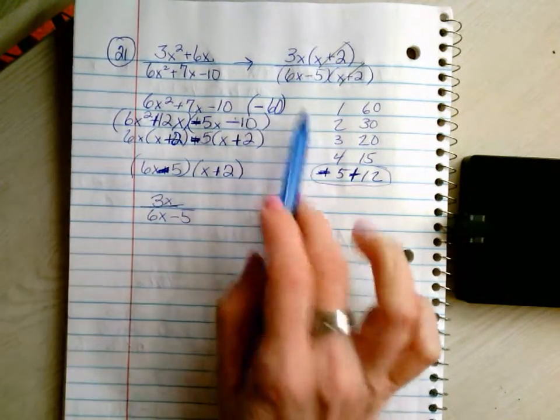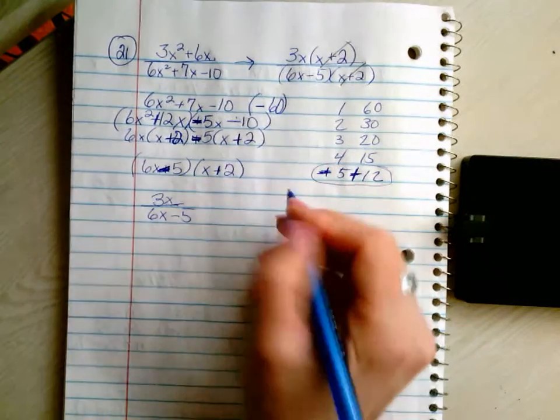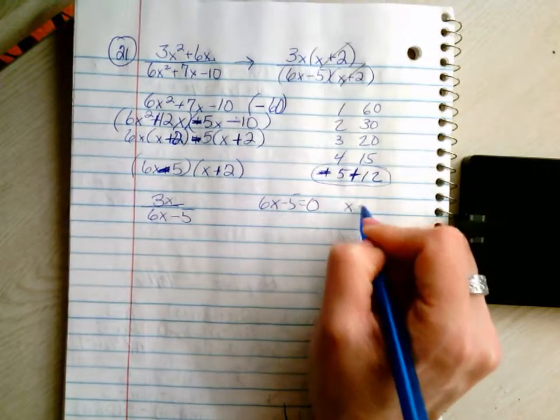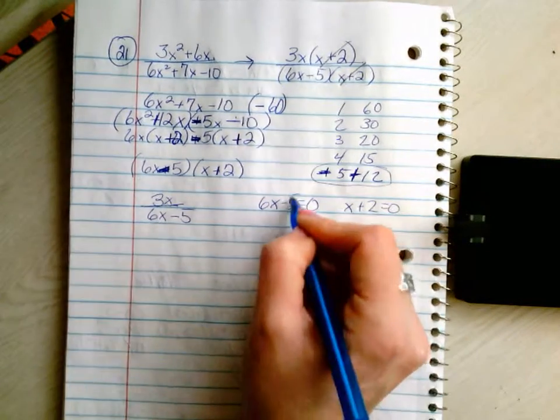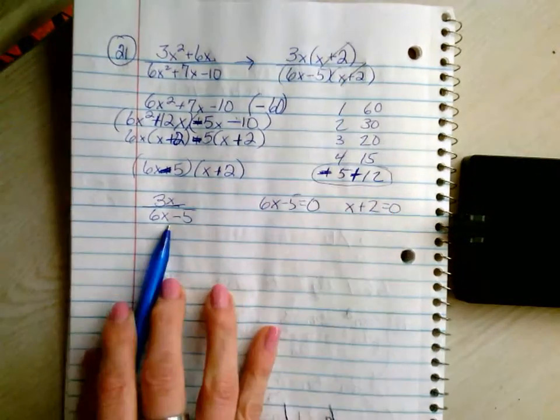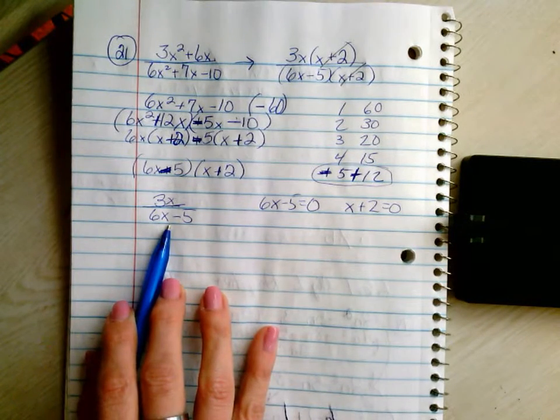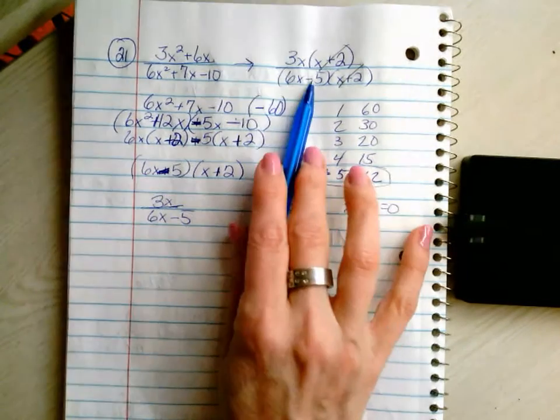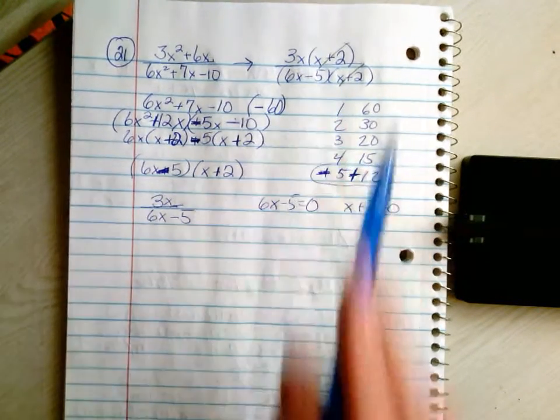But what must we exclude? Anything that would make 6x minus 5 equal 0 or x plus 2 equal 0. We have to use both. You can't just say, well, all I have left is 6x minus 5, because the original expression includes the x plus 2.